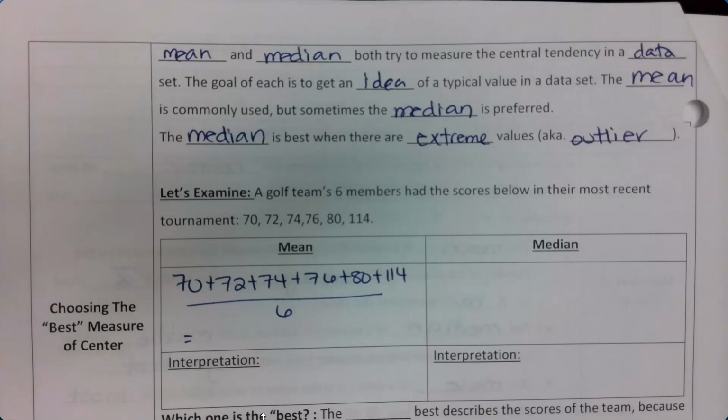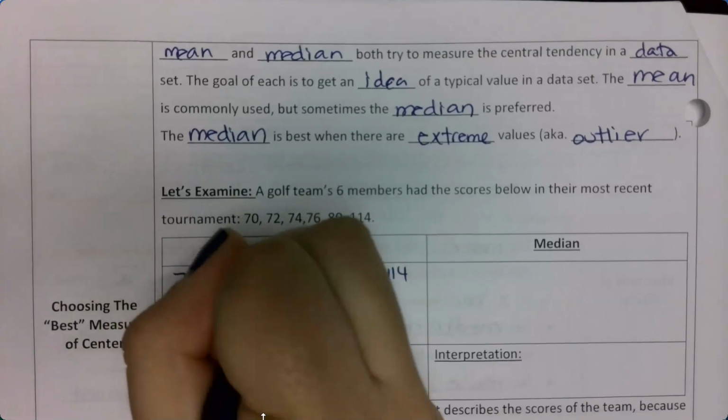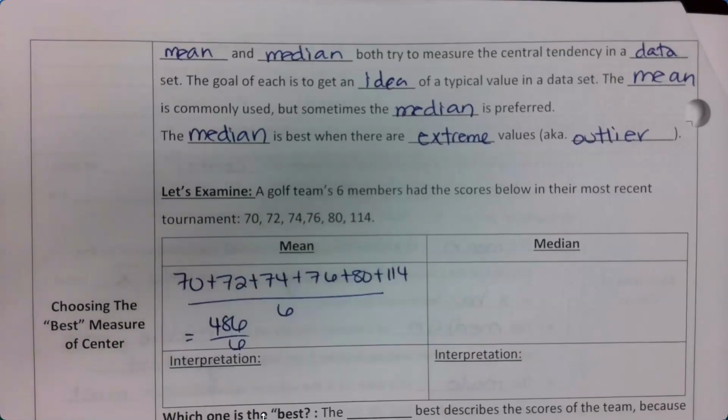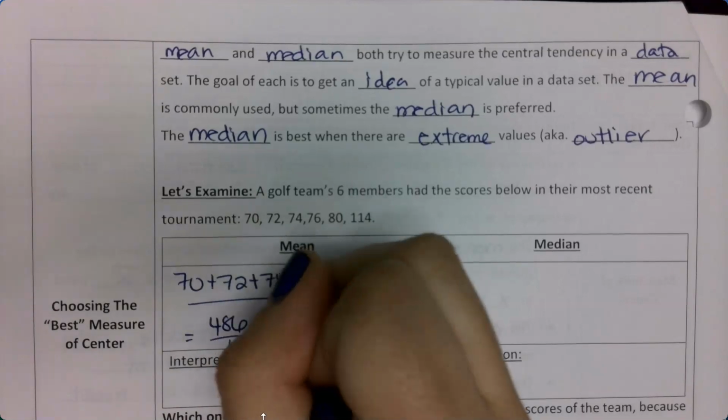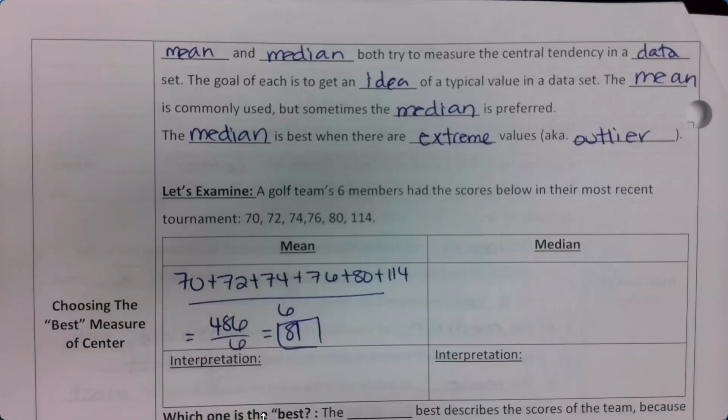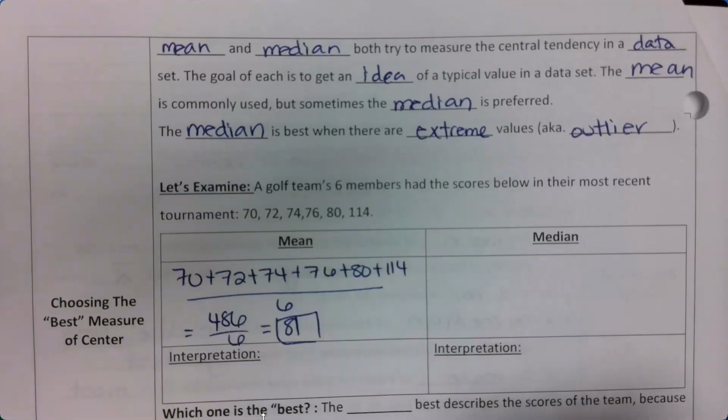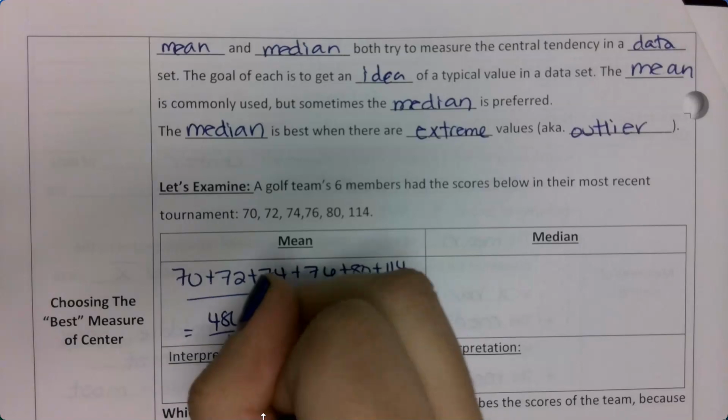Yazzie? 486. And then I want to go ahead and divide by that 6. Someone else, what does that give me? Okay, so this means that the average golfer on this team scores 81.